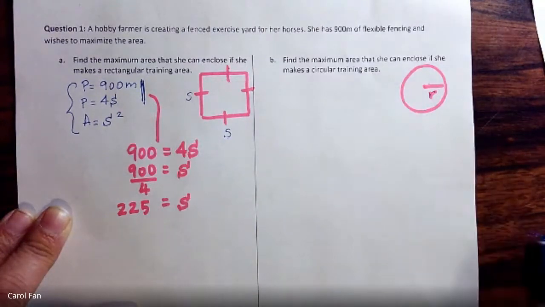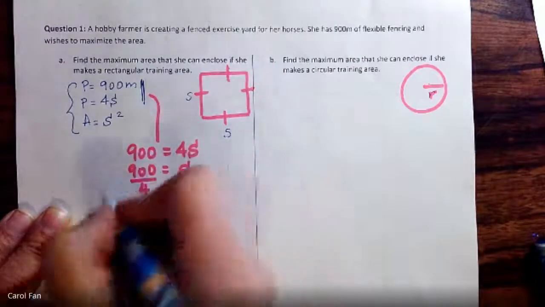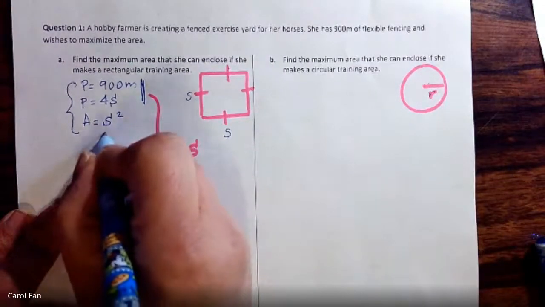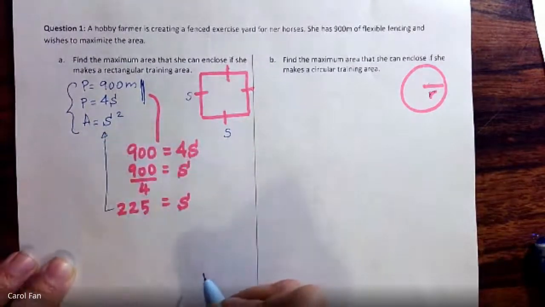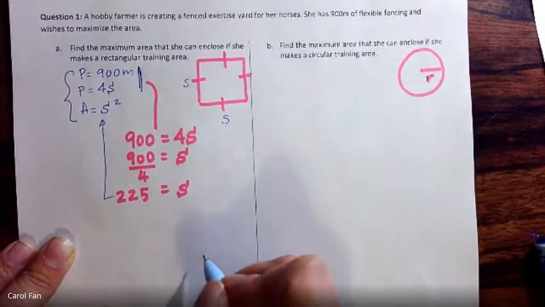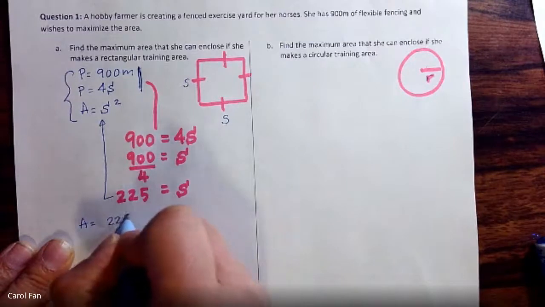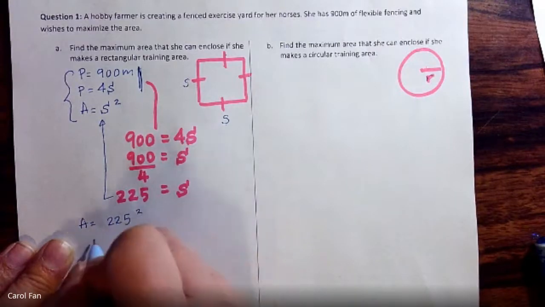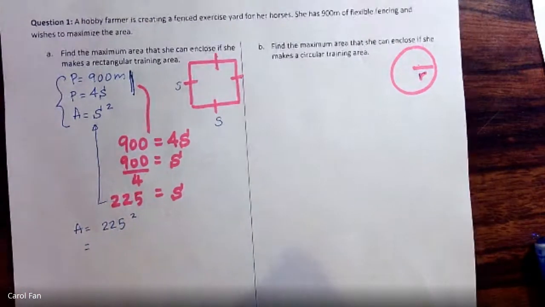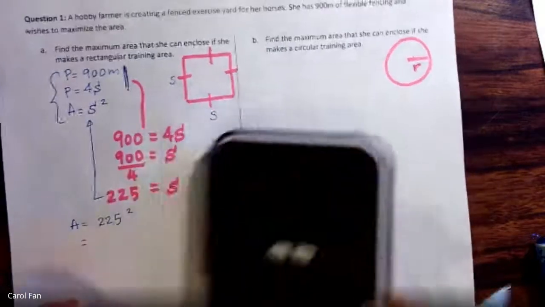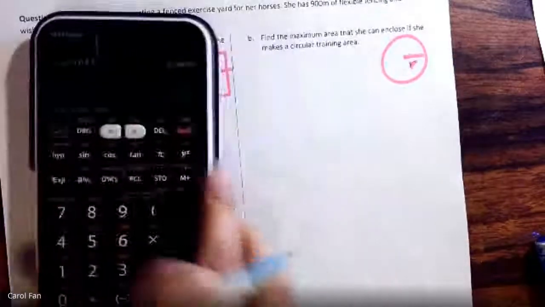Okay, so we take 225 and we're going to put it back in to our area equation to optimize it. So I have area is equal to 225 to the power 2. This one I can't do from my head, so I'll put it into my calculator.